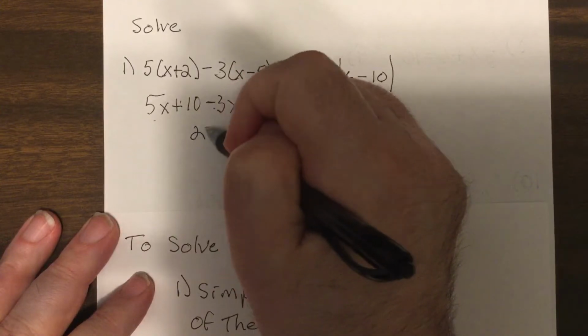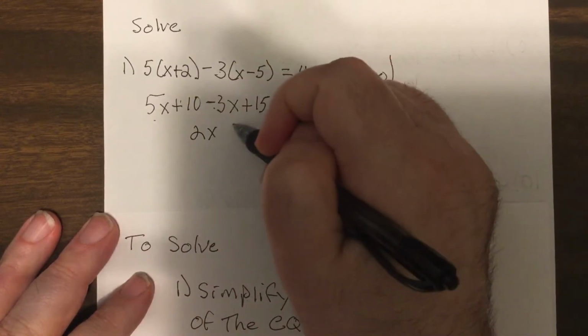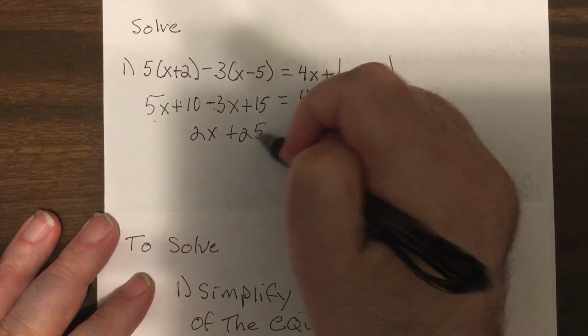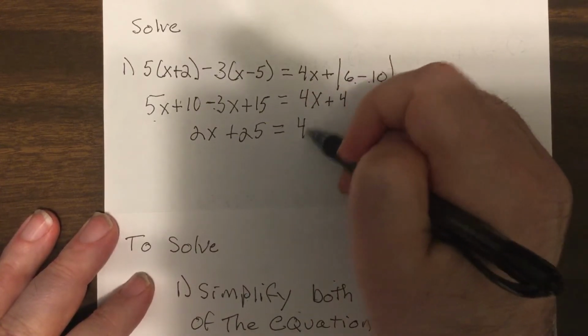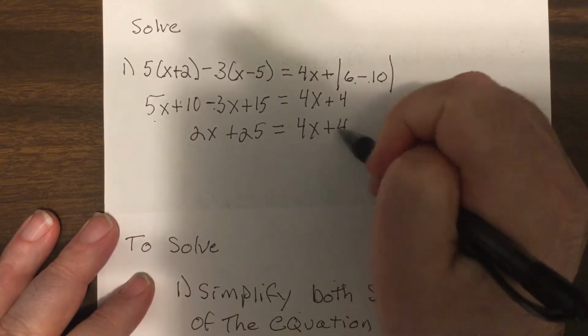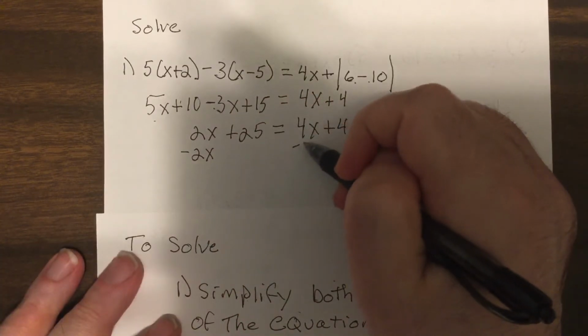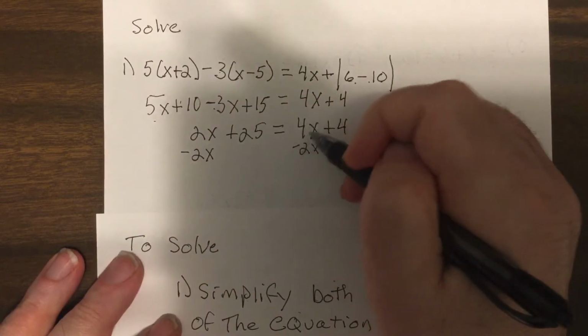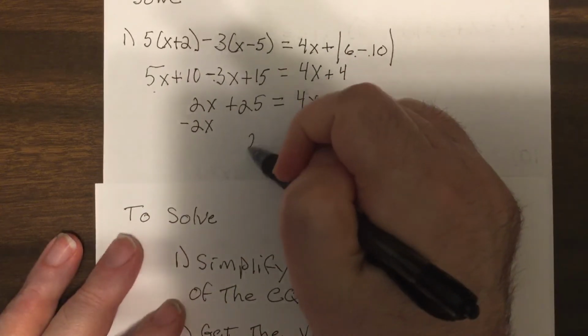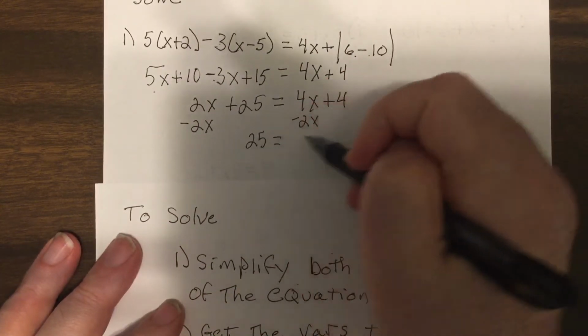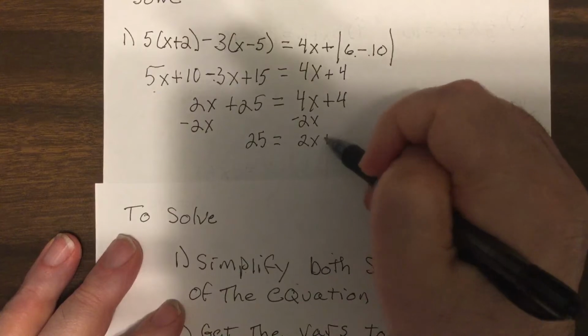5x minus 3x is 2x. 10 plus 15 is 25. Now I can go on to step 2. So I'm going to subtract 2x. I always like to move the smallest one. That's just me. You could get rid of 4x. So I'd have 25 equals 2x plus 4.